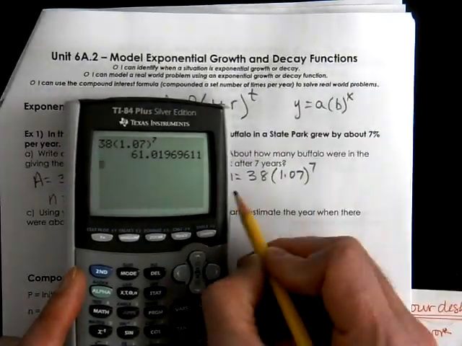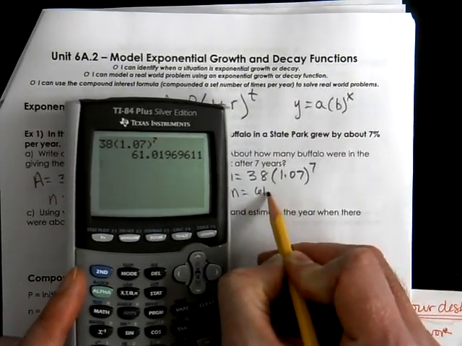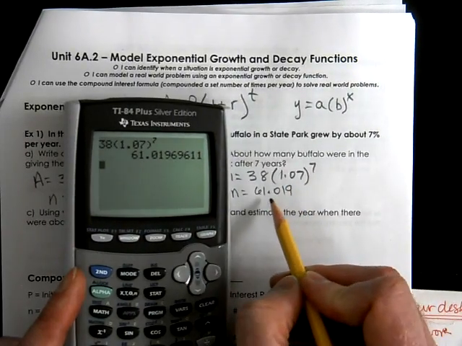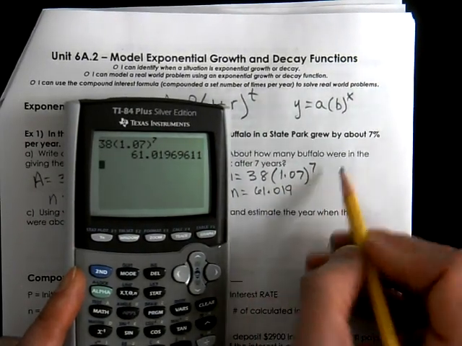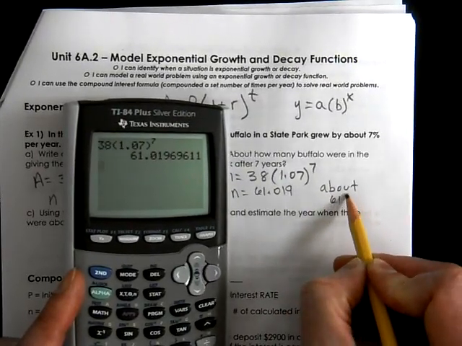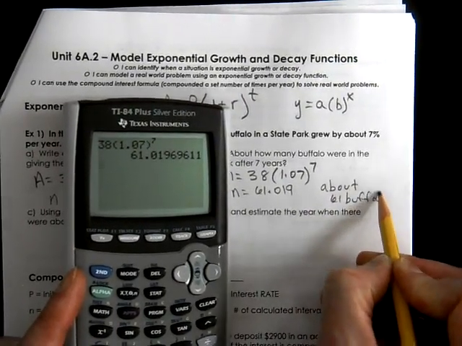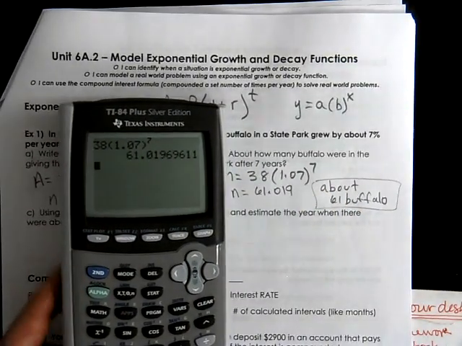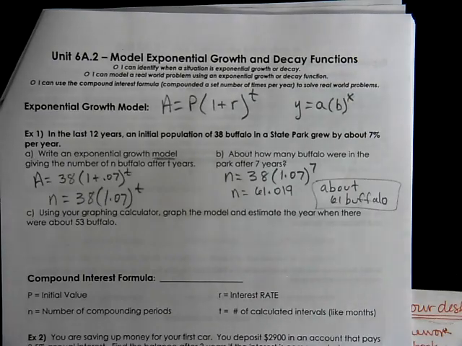We get 61.01. You could think about rounding it, so 0.02 if you wanted to, but it's about 61 buffalo. Because you're not going to have a decimal version of a buffalo.